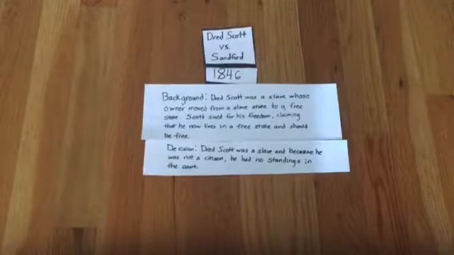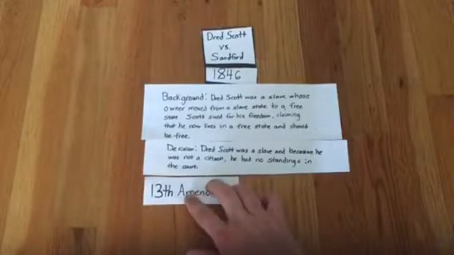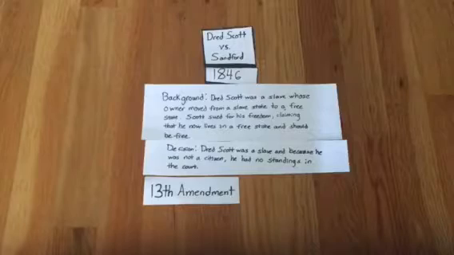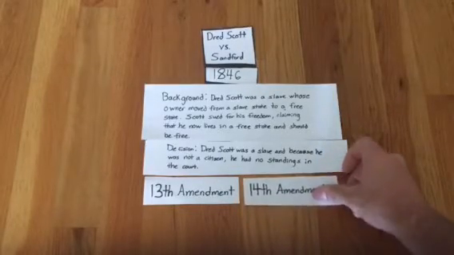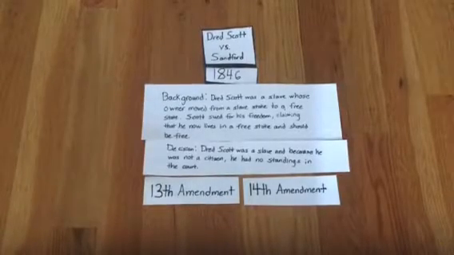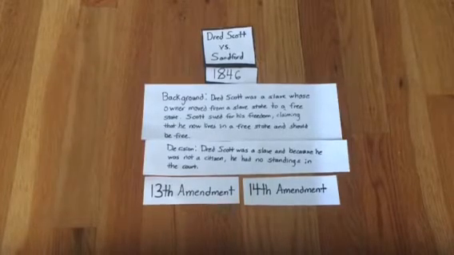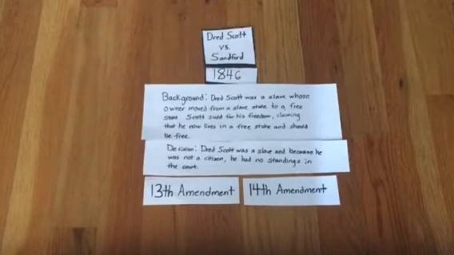And the two amendments that went along with this case would be the 13th Amendment, which is the abolishment of slavery, and the 14th Amendment, which states that all citizens are considered a U.S. citizen if they are born on U.S. soil or if they are born to U.S. parents. And that is the Dred Scott versus Sandford case.